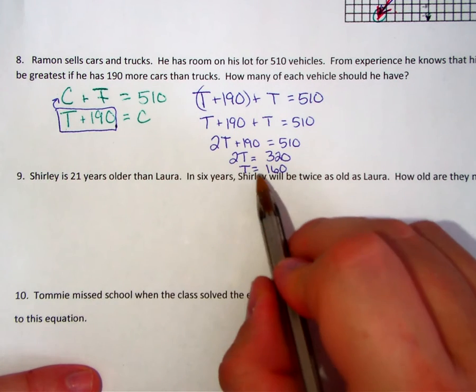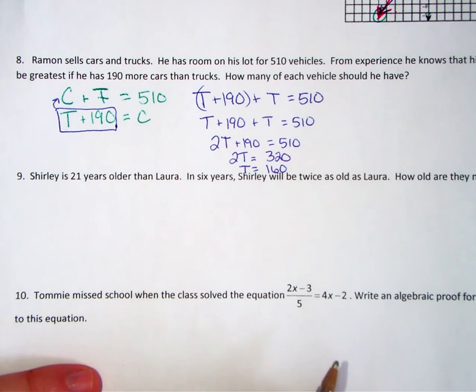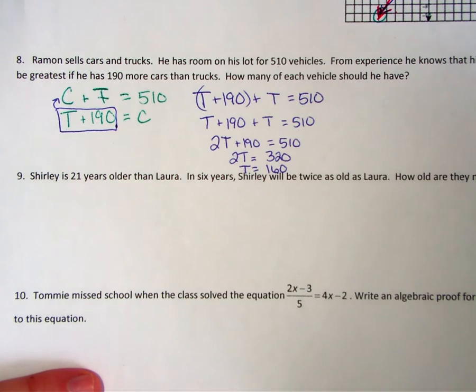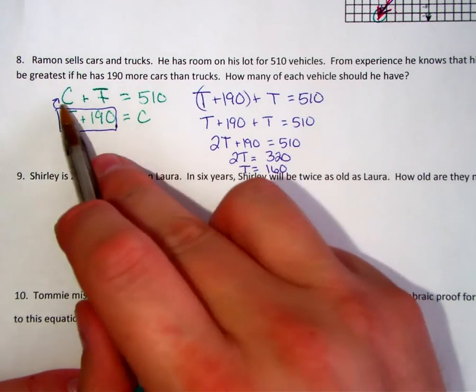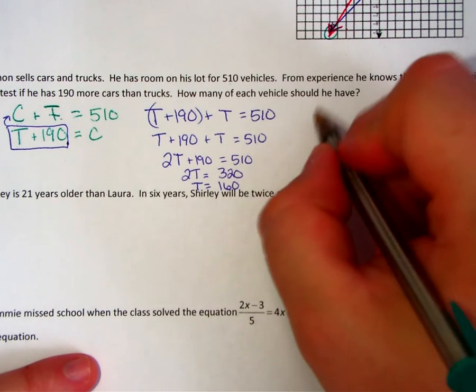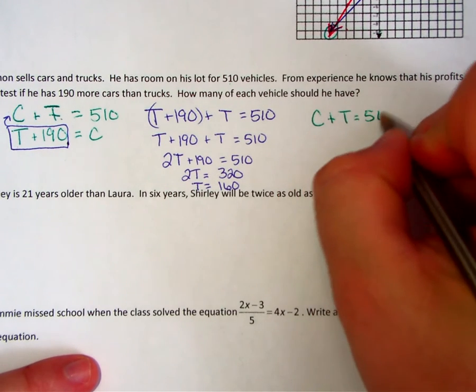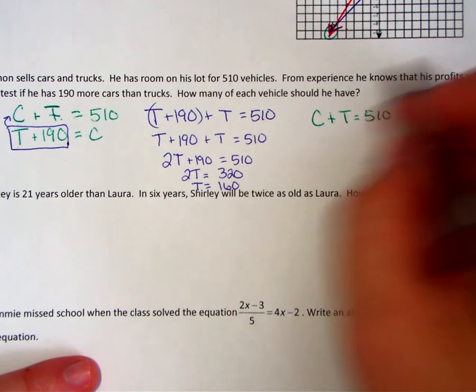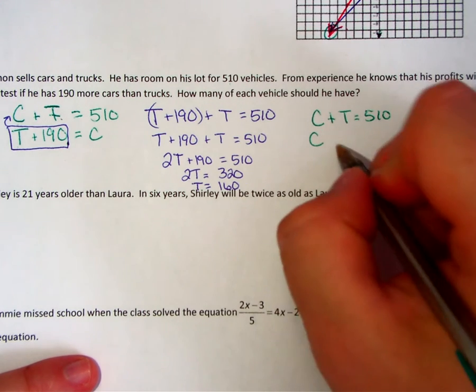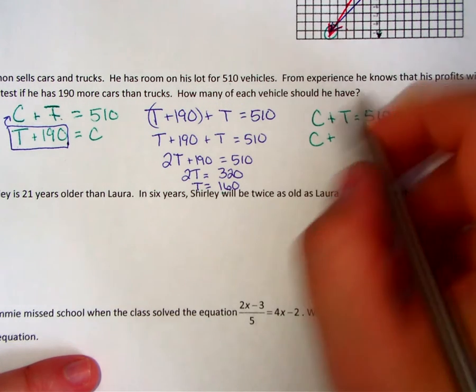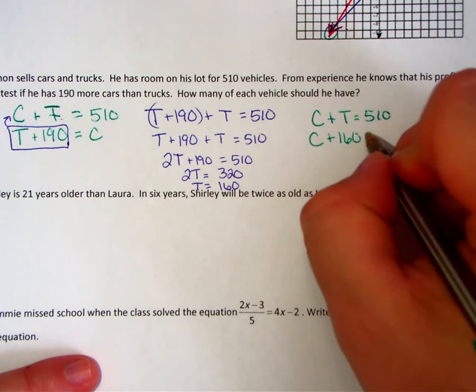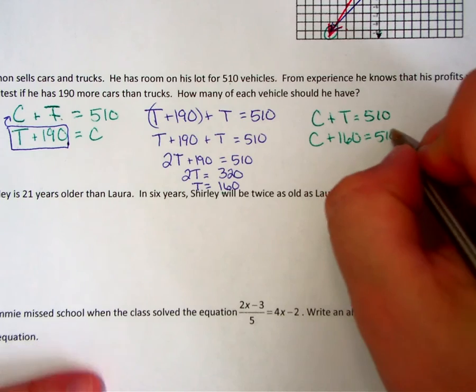Well, since t represents the number of trucks that we should have, and we have 510 total vehicles, we can take our original equation. C plus T is equal to 510. We have a certain number of cars, plus we now know we have 160 trucks, equals 510.